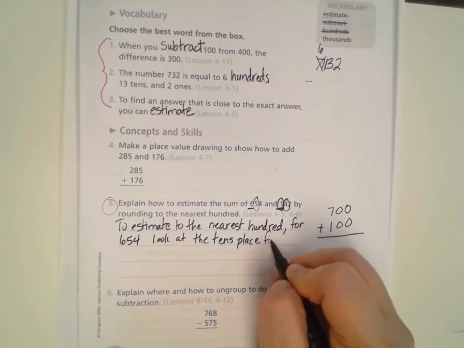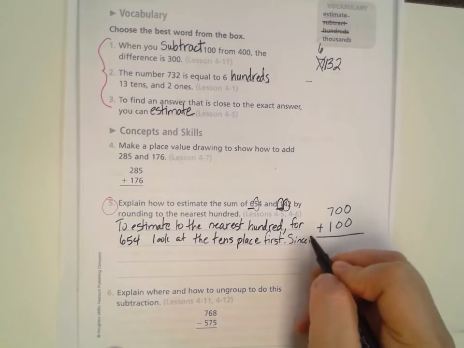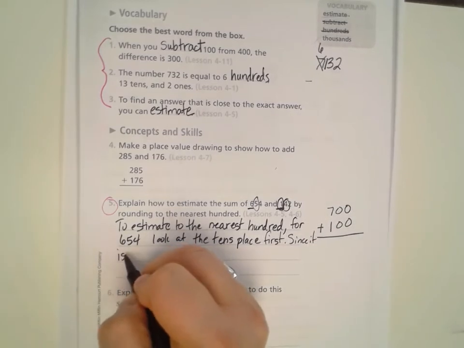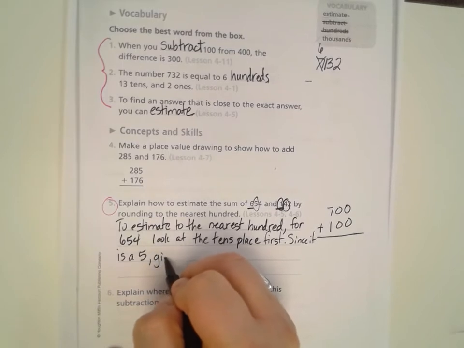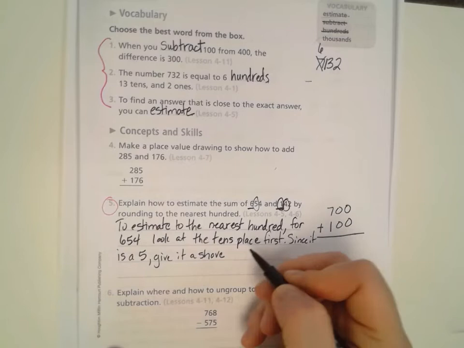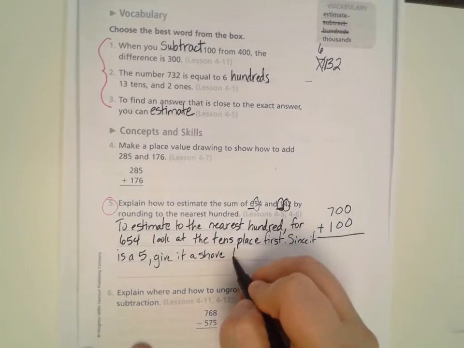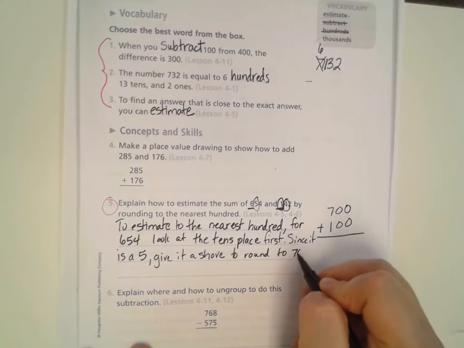Since it is a 5, give it a shove to round to 700.